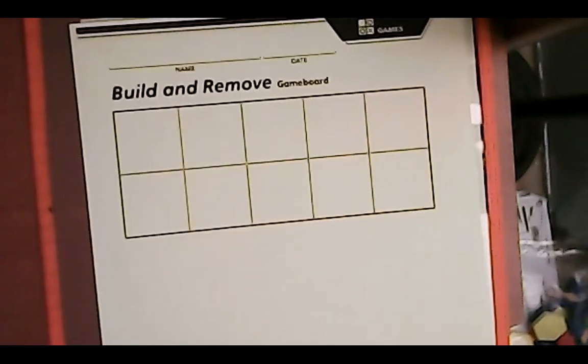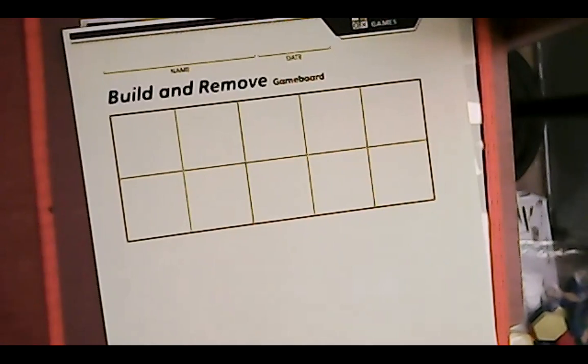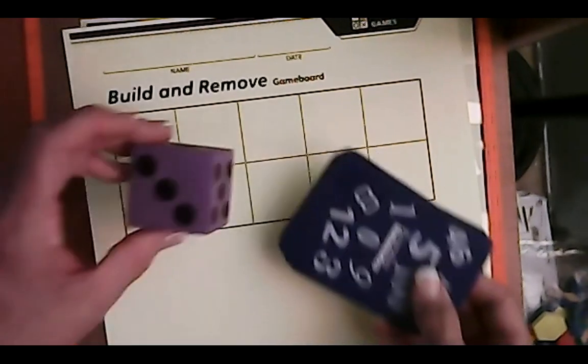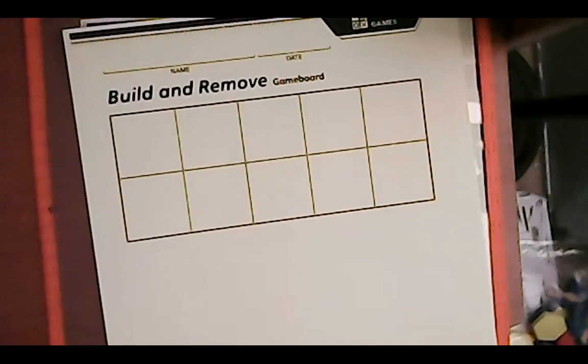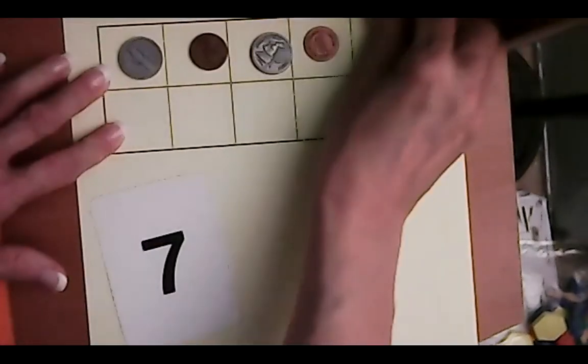What we're going to do is, you're going to have some cards and you're going to have some dice. So, you turn over a card. I have a 7. And then you put 7 of anything you have. 1, 2, 3, 4, 5, 6, 7.